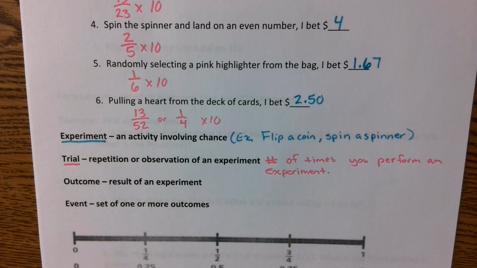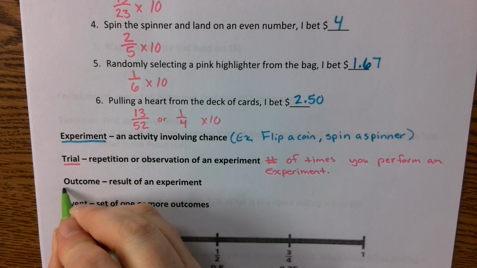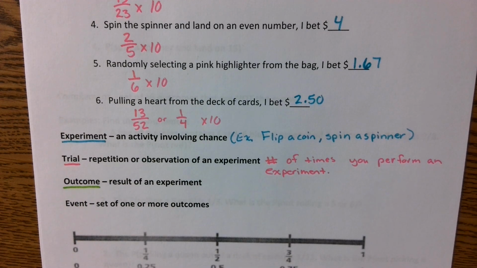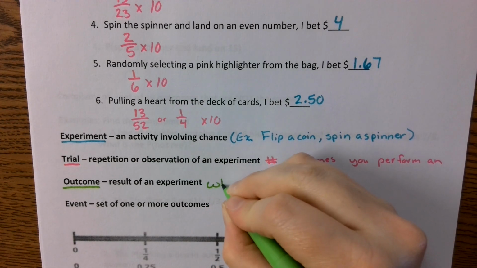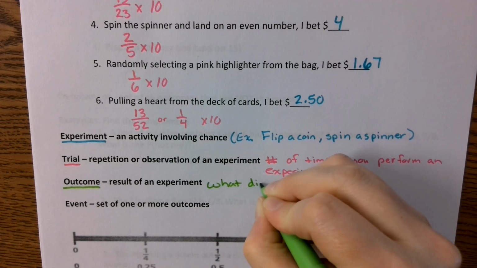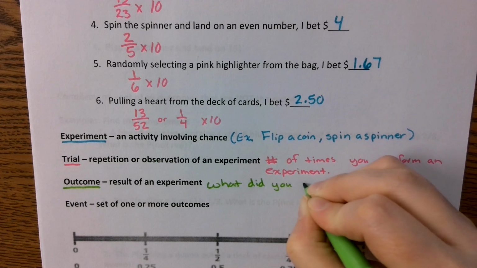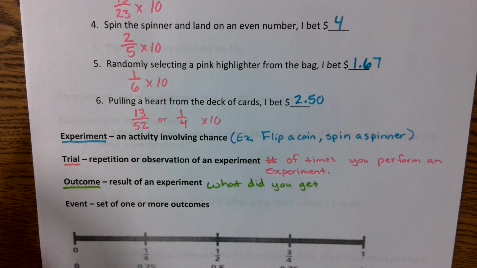Okay? Then we have our outcome. Our outcome is the result of the experiment. So when I flipped the coin, what did it land on? When I rolled the die, what did it land on? When I spin the spinner, what did it land on? So basically, it's the idea of what did you get? Your outcome is what you got when you performed your actual experiment.